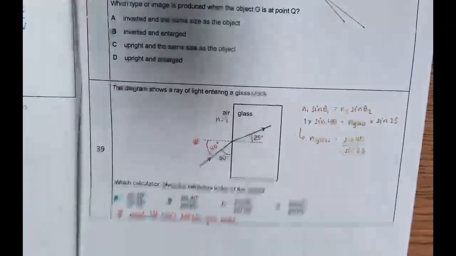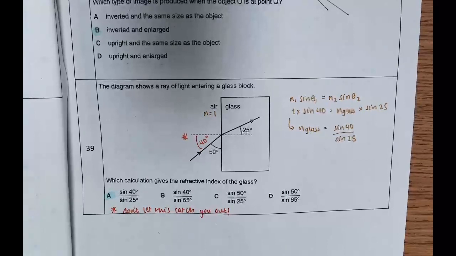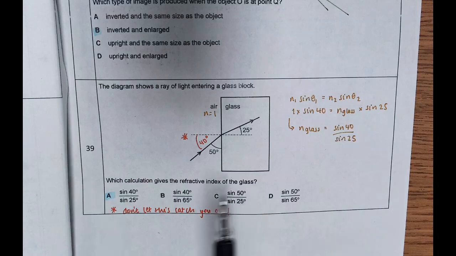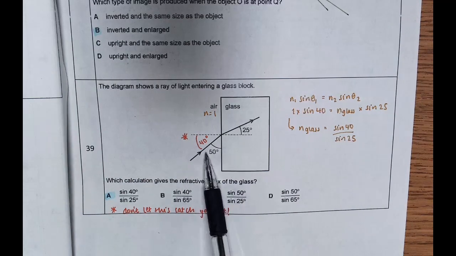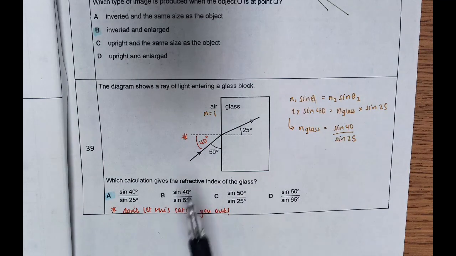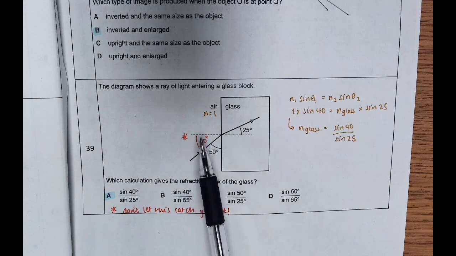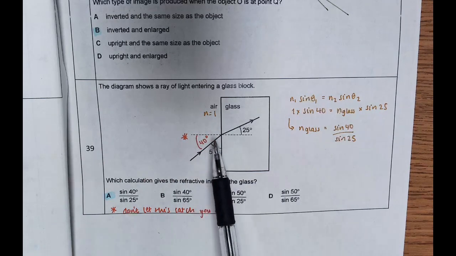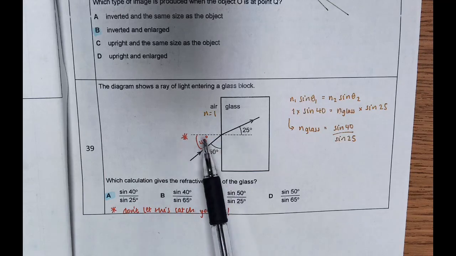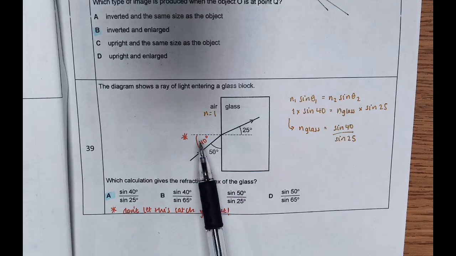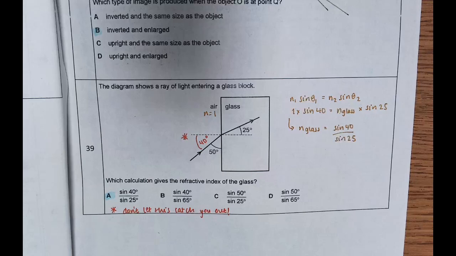Okay, in 39. The diagram shows a ray of light entering a glass block. Now, they've been very sneaky here. They've labelled the angles and expected you to realise that this 50 is not the angle of incidence. The angle of incidence is the angle between the ray and the normal line. So this is actually 40 because a normal makes right angles with the boundary. So we know that the whole thing's 90. That therefore has to be 40.